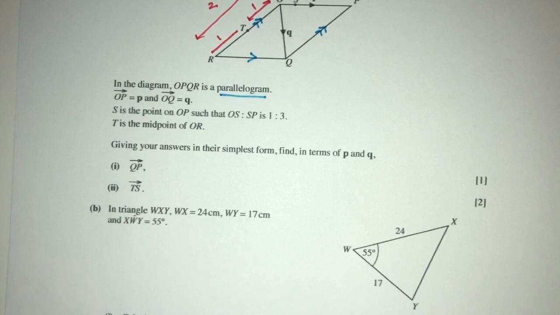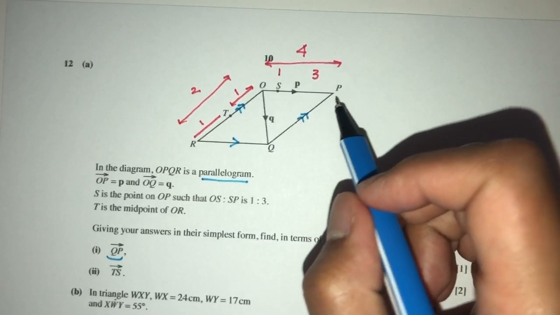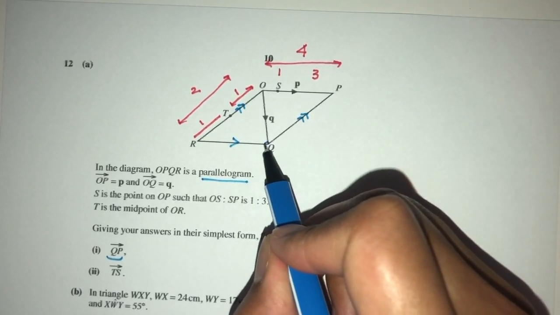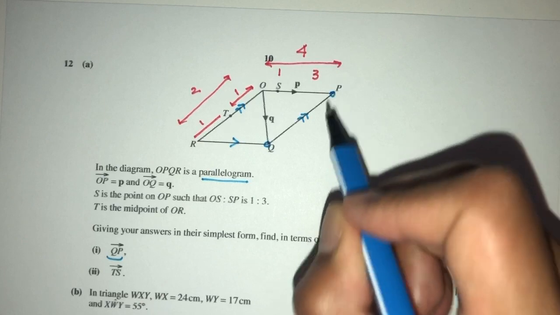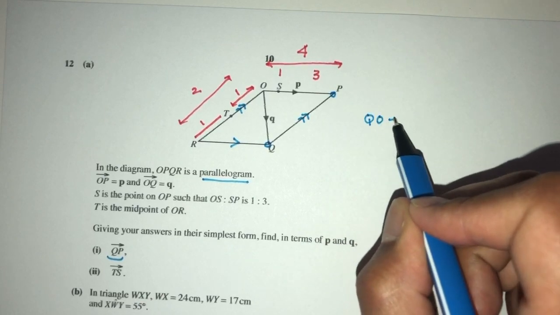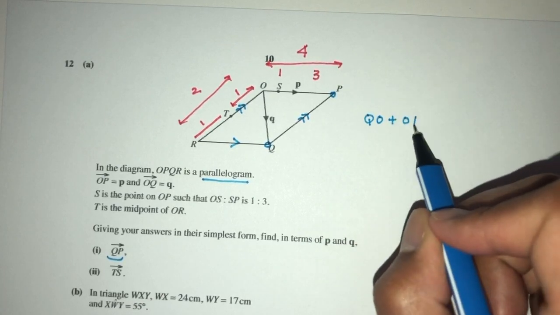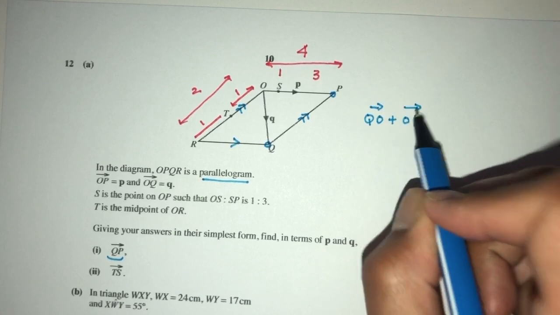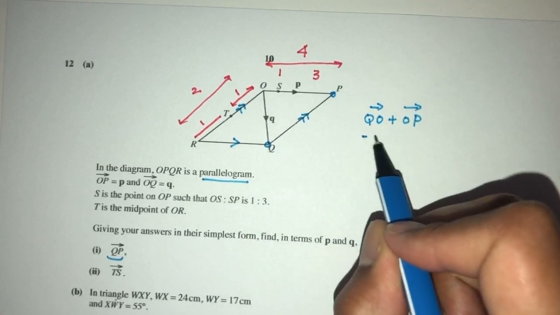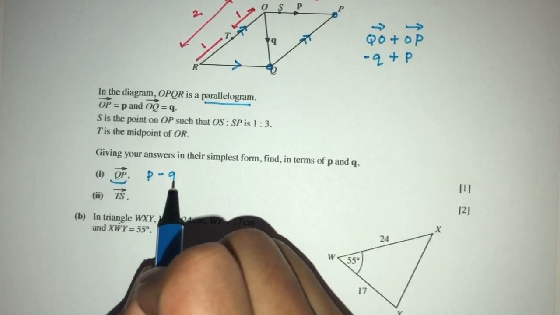Given your answers in the simplest form in terms of P and Q, find QP. So what is QP? From Q moving to P. As you can see, from Q we have to move to O, and from O moving to P. So QO will be in the opposite direction of this. That will be minus Q plus P, which is P minus Q.